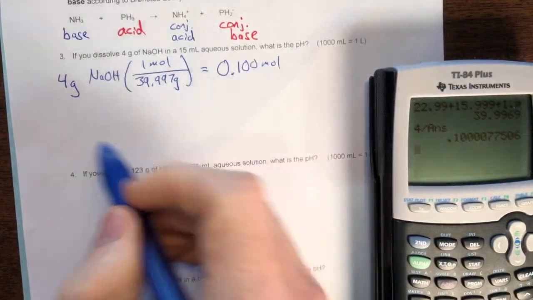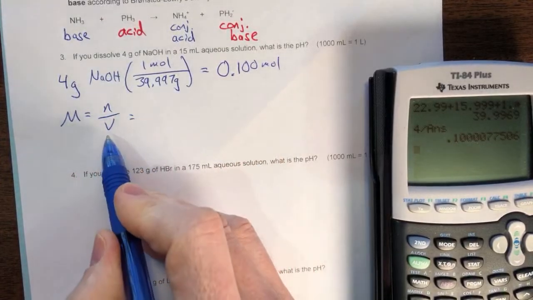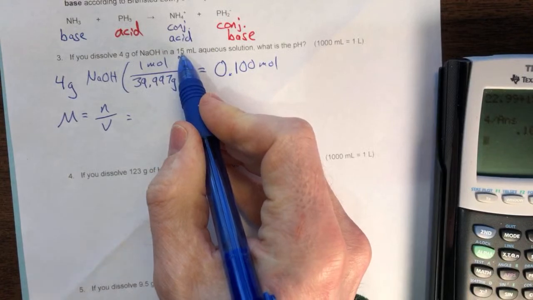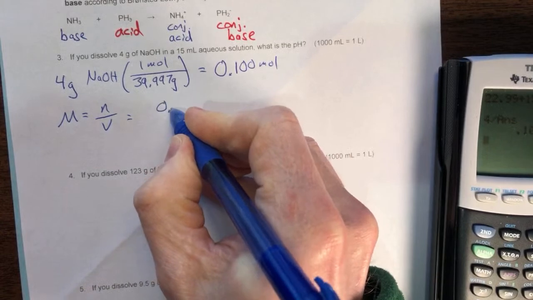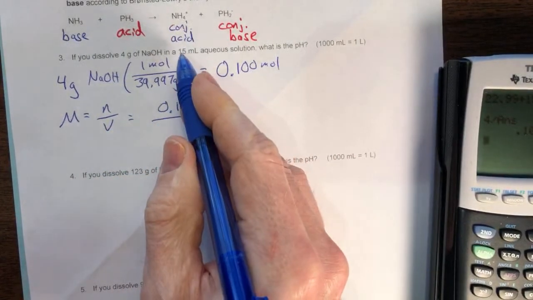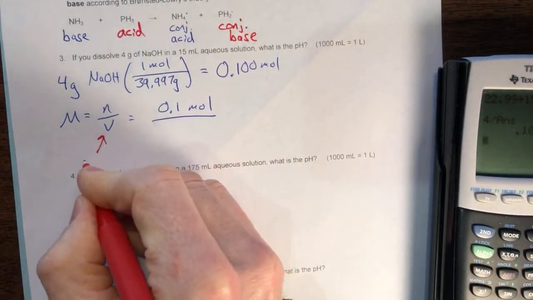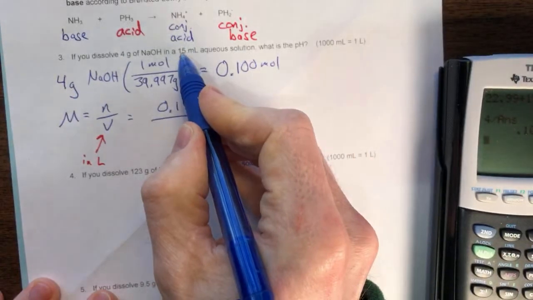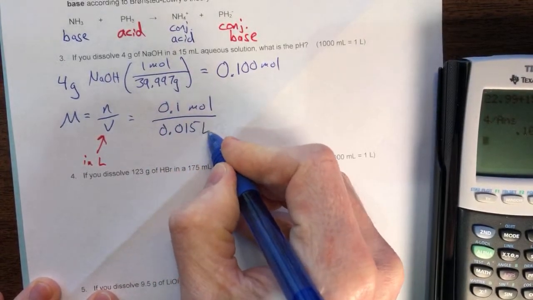Next, we need to calculate the molarity. Molarity is moles over volume. Remember that volume must be in liters. And so we have 15 milliliters here, but that's not what the volume is in this equation. So let's go ahead and write down the moles. So 0.1 mole. And then our volume is 15 milliliters, but that's got to be in liters. And so we need to move that decimal point 3 spots to the left. So 1, 2, 3 means it's going to be 0.015 liters.